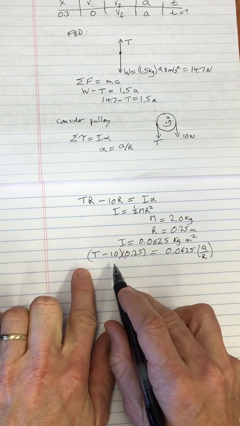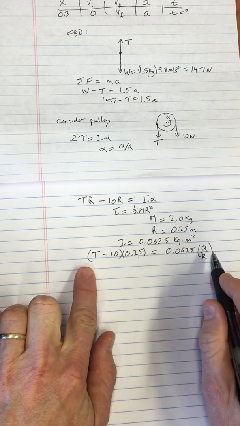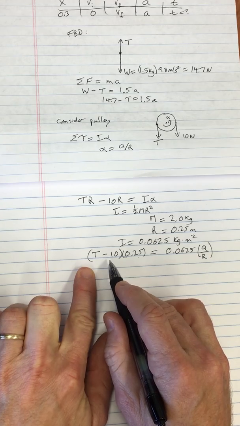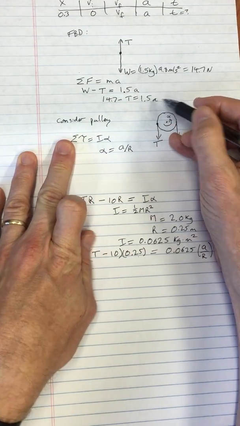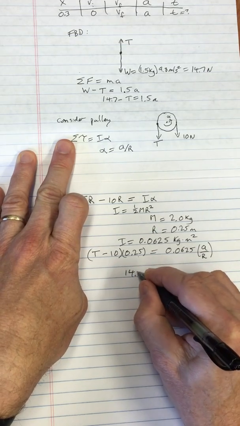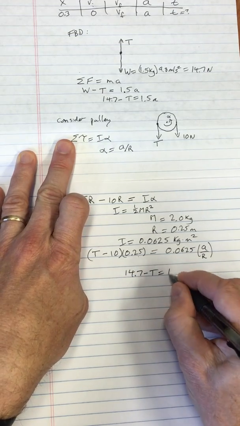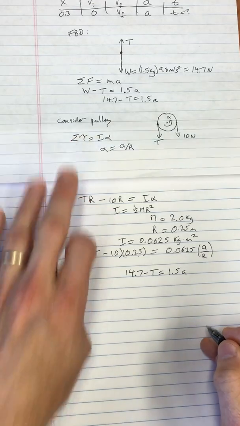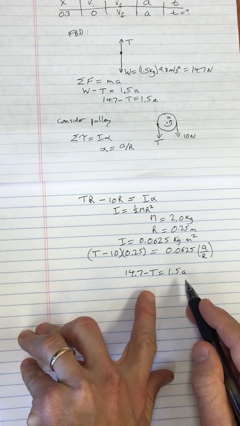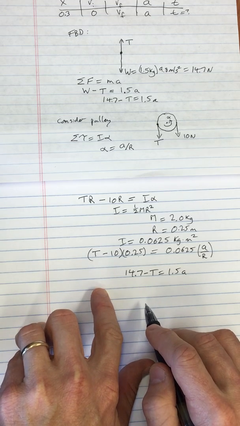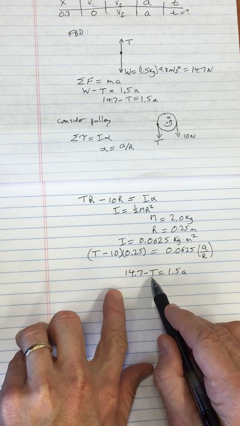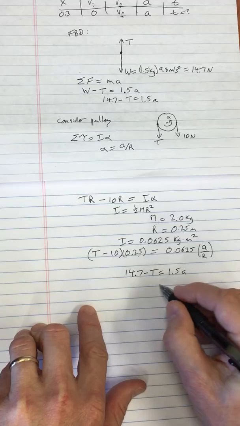Now I have two equations that have T and a. This one from the pulley and the one up here for the linear motion of the block, which is 14.7 minus T equals 1.5 times a. So since I want to solve for a, what I'm going to do is combine these two equations to eliminate T. What I'll do is I'll solve this equation for T.